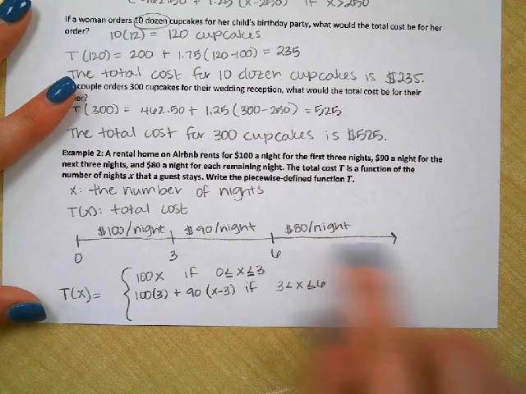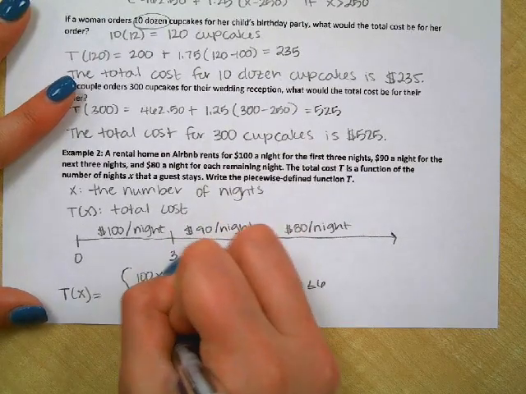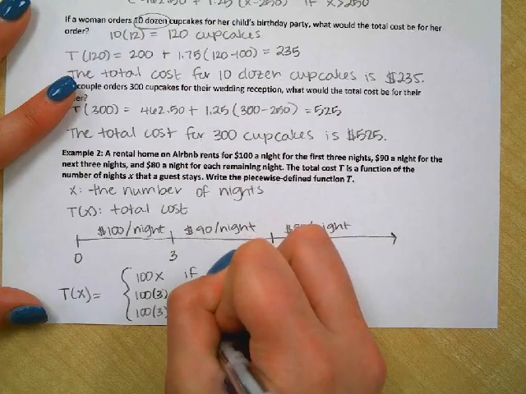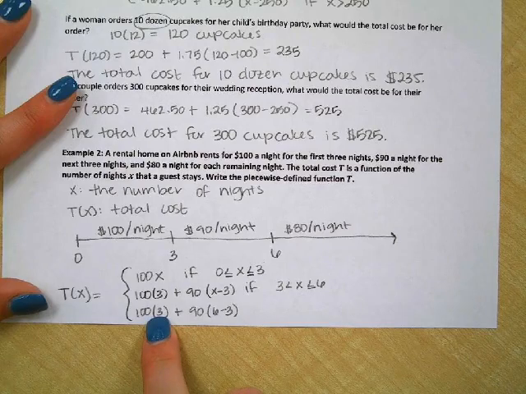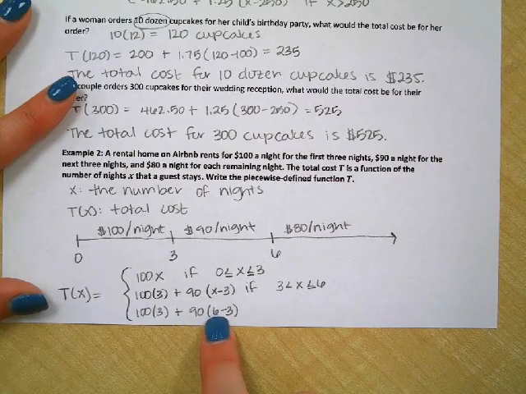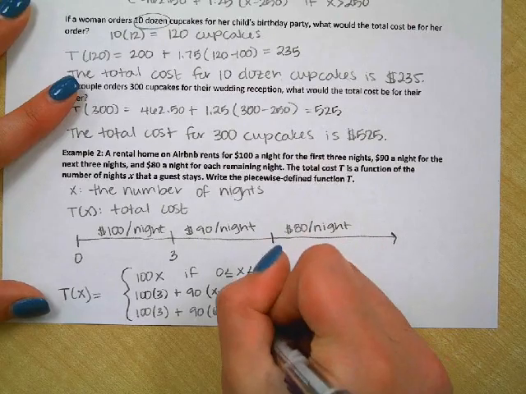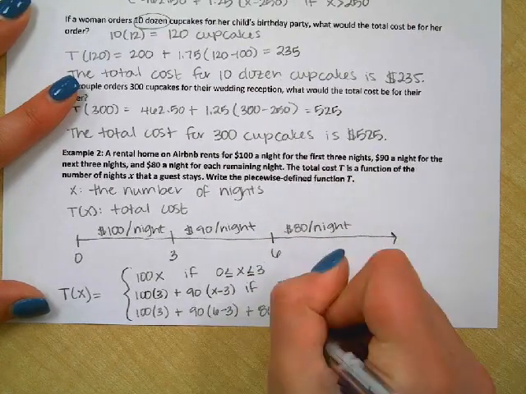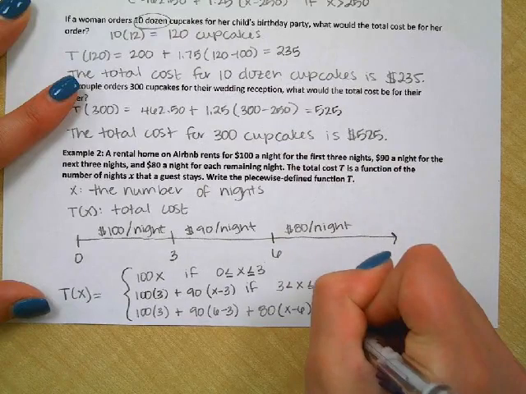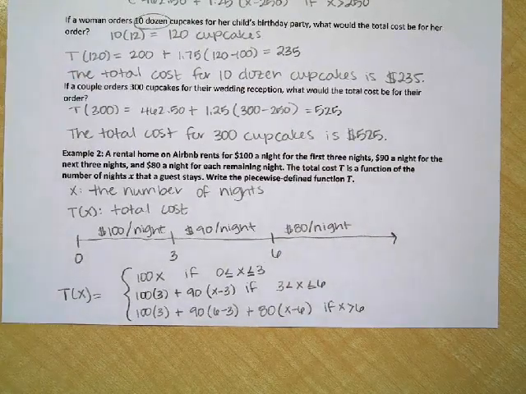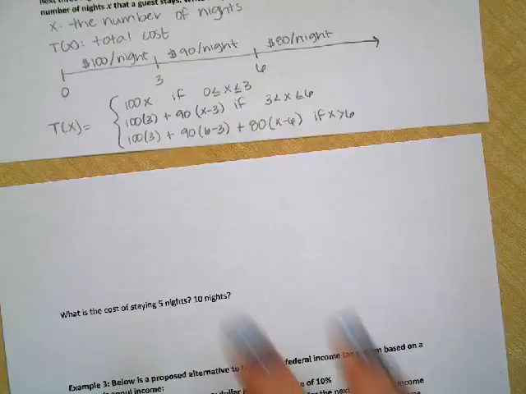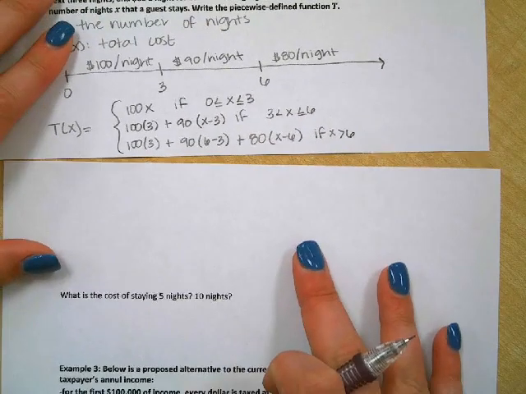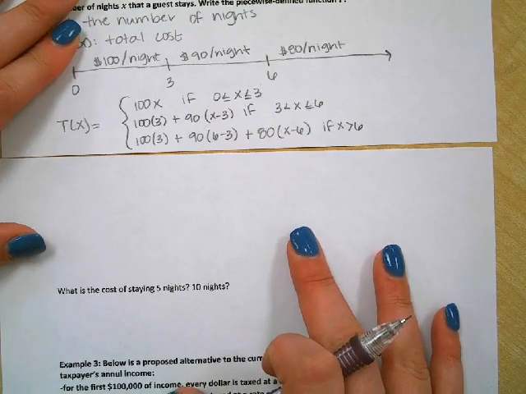And then for anything above 6, you're going to say you must have spent 3 nights at 100. You must have spent 3 more nights at 90. So this is the first 3 nights. This represents nights 4, 5, and 6. And then we would have $80 a night for anything above 6. All right, so I left you a little bit of room at the top of the next page so that we could simplify this. So you can go ahead and just flip your page over. I'll keep this up on the screen.